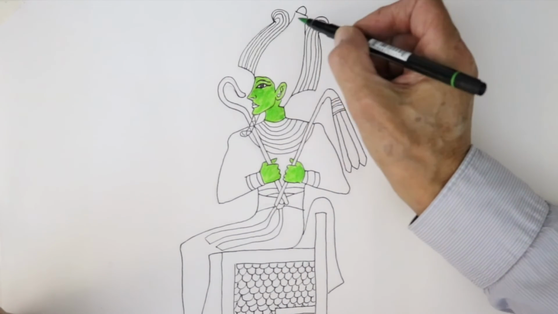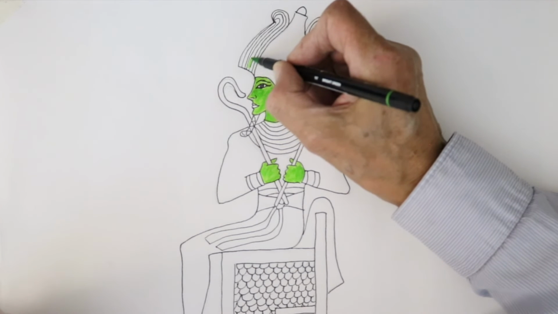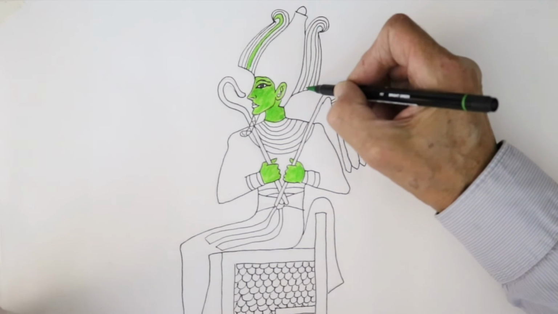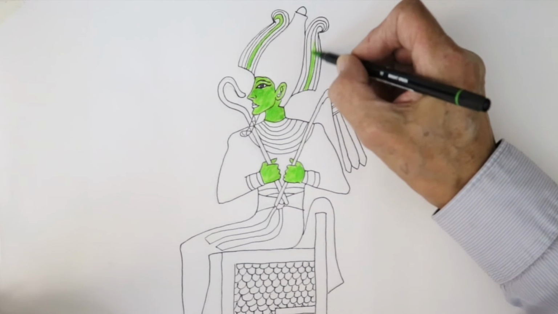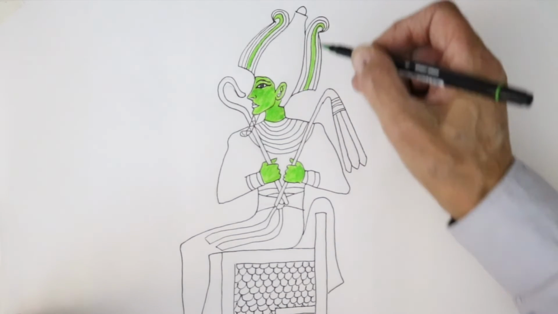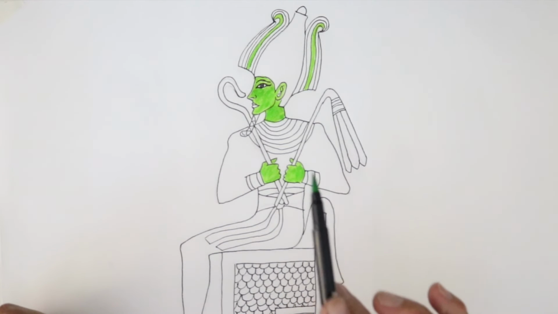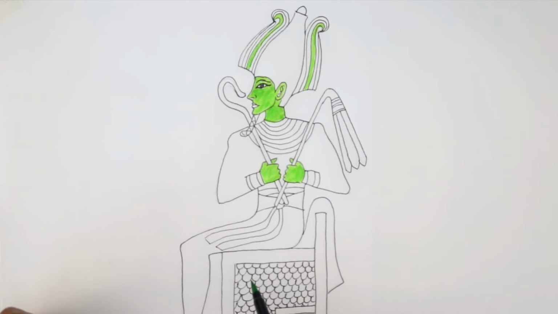The central part of the ostrich feathers are green, so that gets touched in like that, okay? There. And also, when we start up here, they have alternating colours. We have blue, red and green, blue, red and green. So it's blue, red, green, blue, red, green, and so on. So this third line here will be green, and so on. And I'll continue that right down to the bottom. Okay, that's the green done.